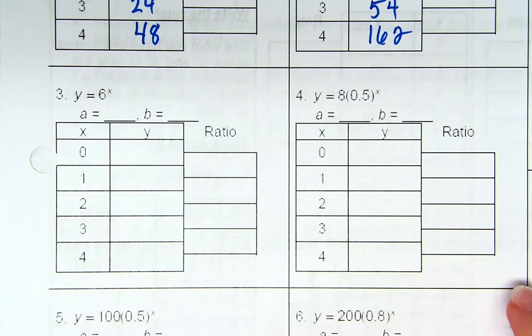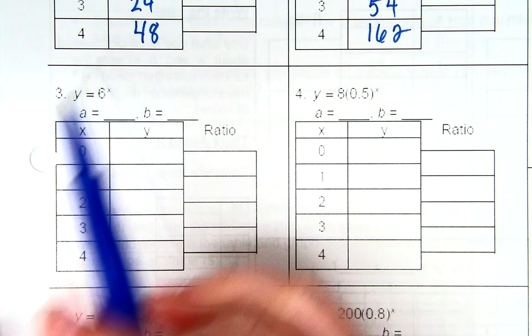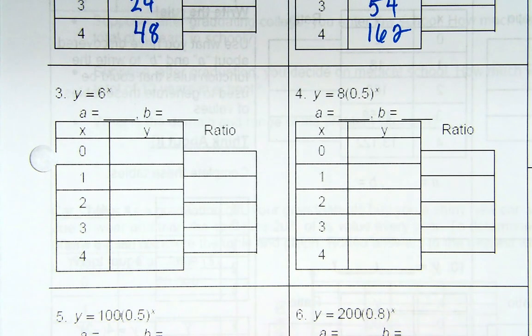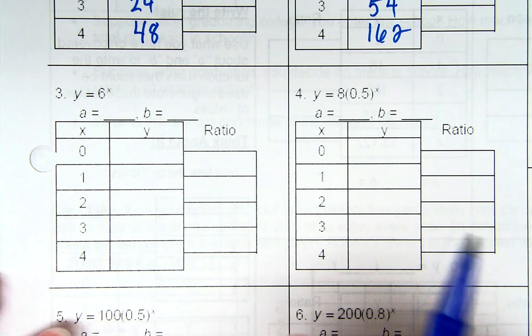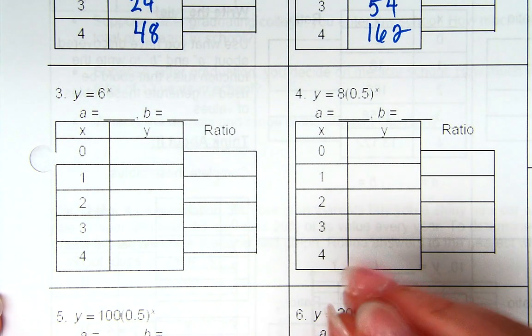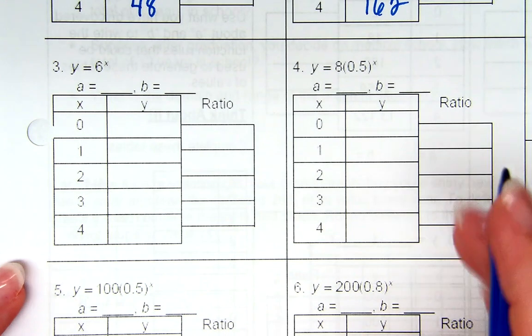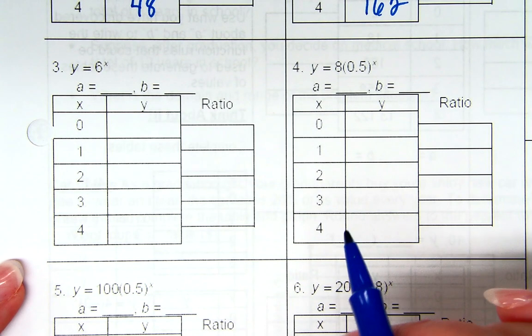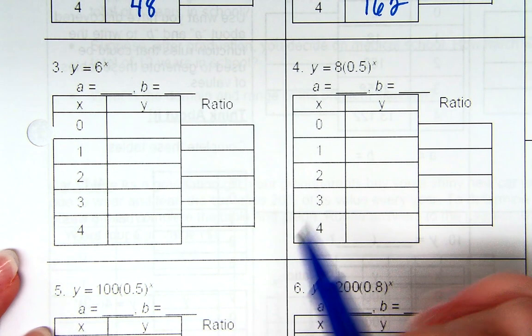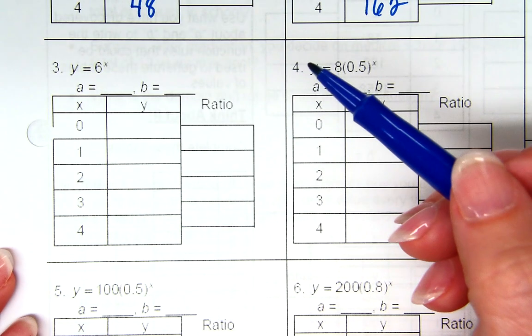Y equals 6 to the x power. Jake, you tell me whenever you're ready, okay? Now, do you think, especially on this one, we could do some of these in our head?